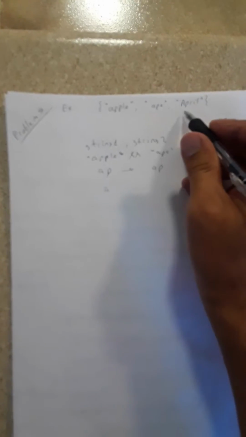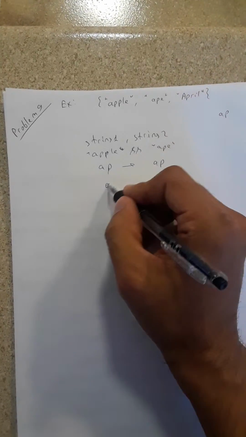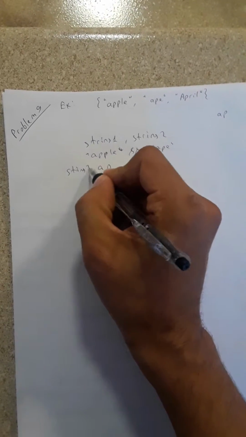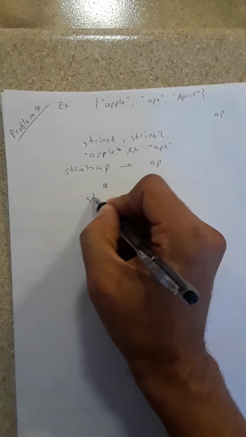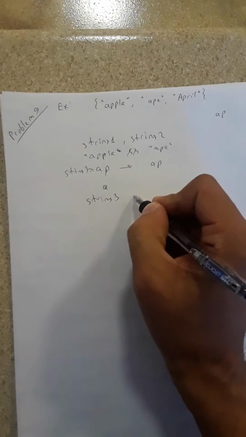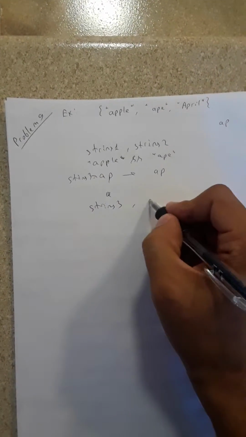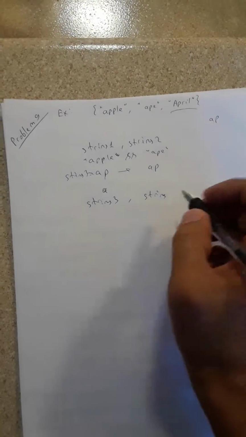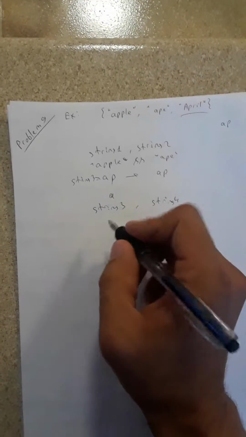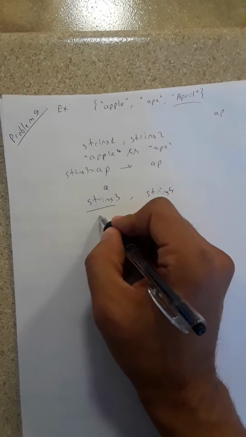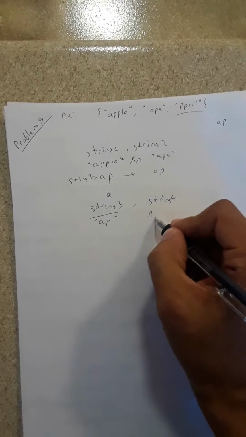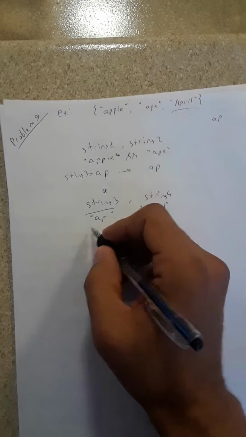Then we'll compare the next string. We'll take this one as a newly generated string 3, and compare it with string 4, which will be the third string from our array, AP and April.